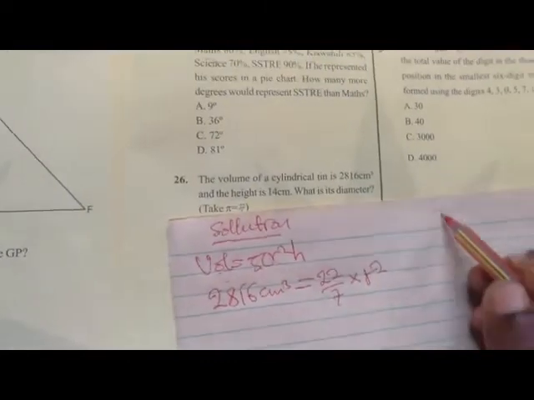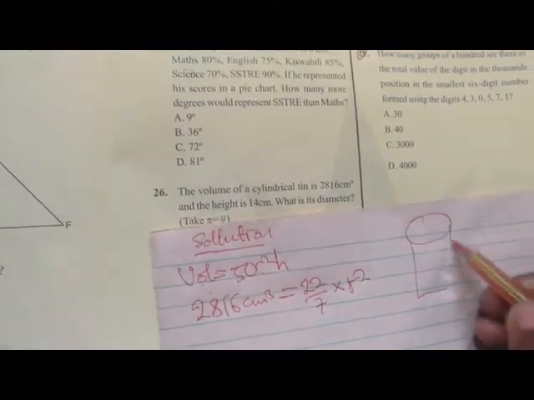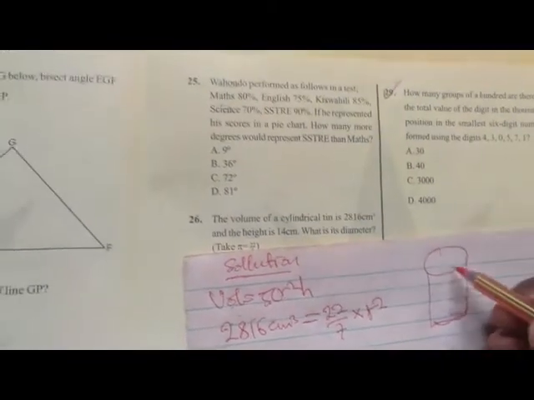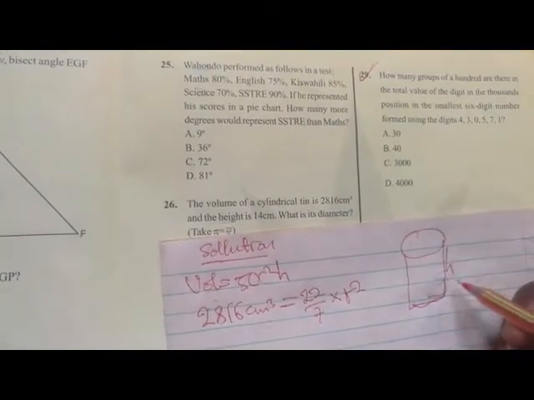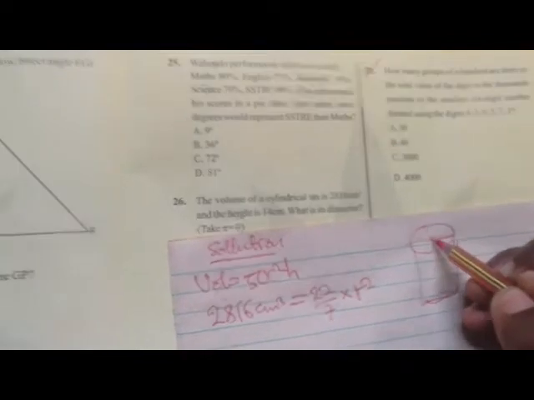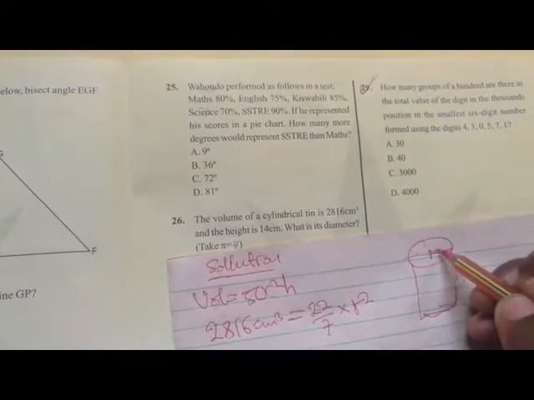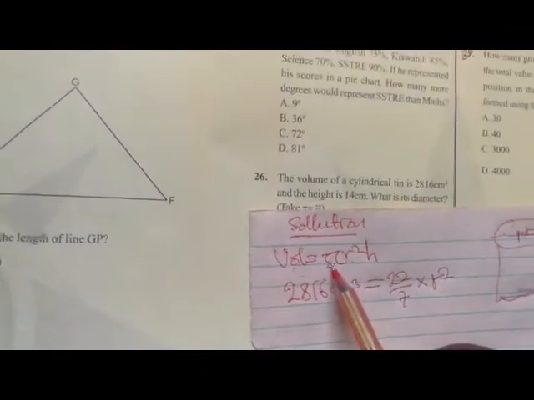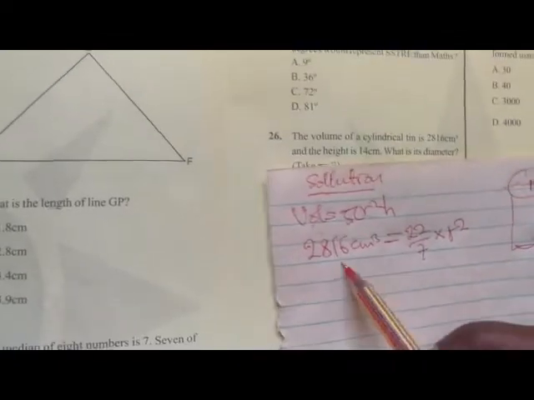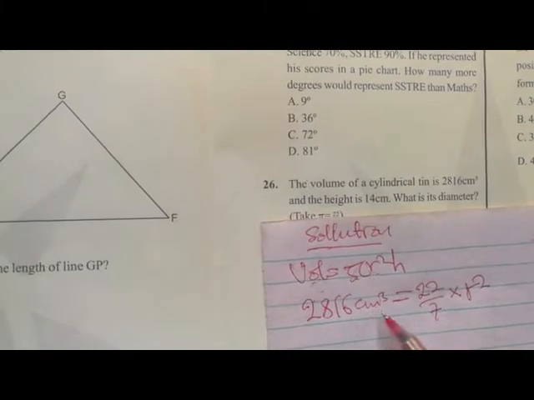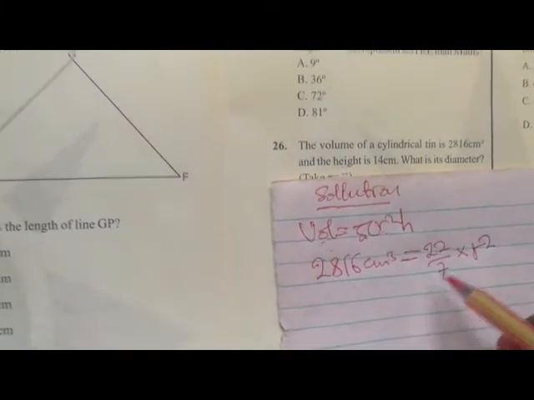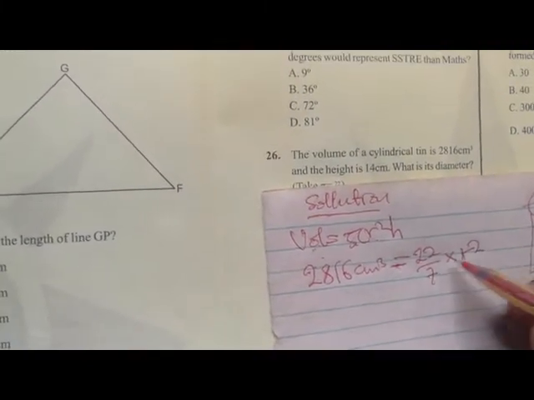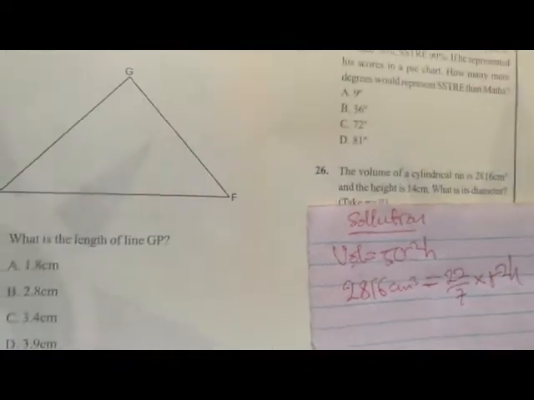If this is the cylinder, this is the height, this is the diameter, and half of this is r. That is what I mean. Then the volume is given by pi r squared h. But in the question, the volume is given as 2816 centimeter cubed, which is equivalent to pi r squared h. We have been given the volume.